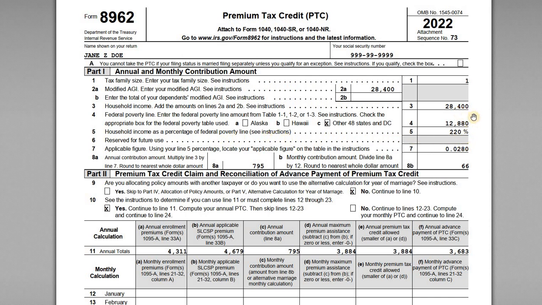Now, line 5 is asking us to take the household income as a percentage of the federal poverty line. So if we divide the $28,400 by the poverty line, we get 220%. Once we have our 220% figure, we have to go back to the instructions, look at the tables, and figure out what is the applicable figure. That's the line 7 amount.